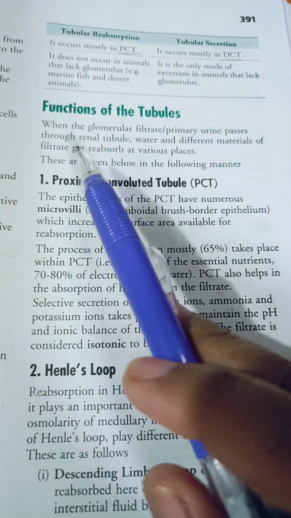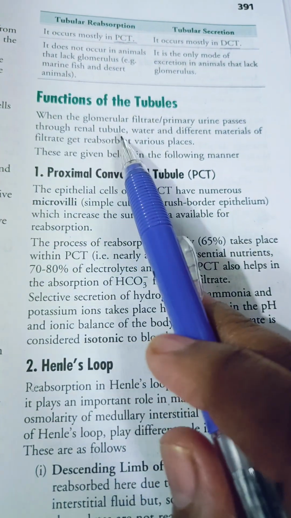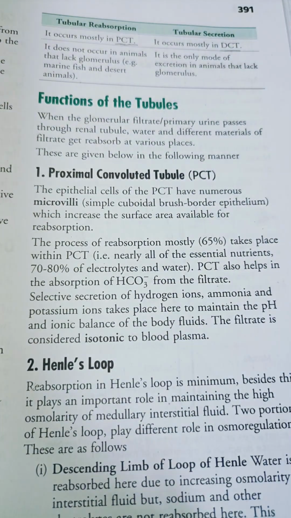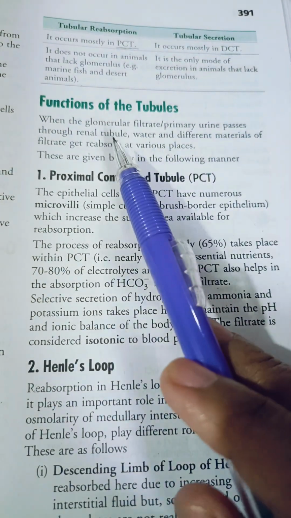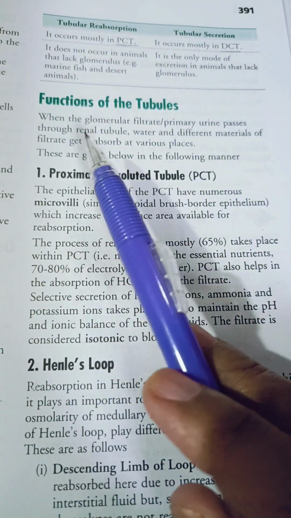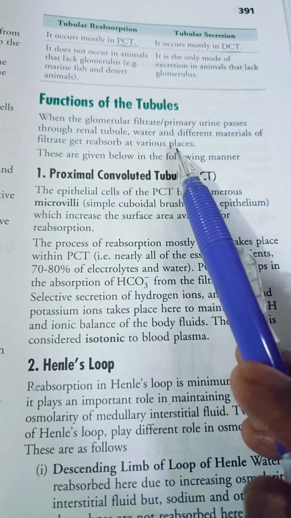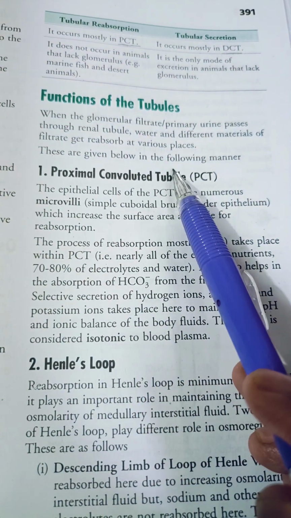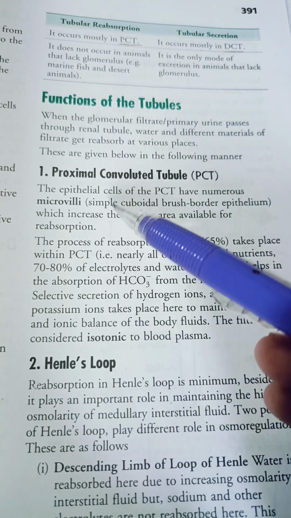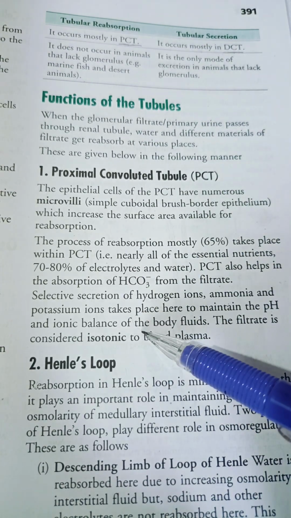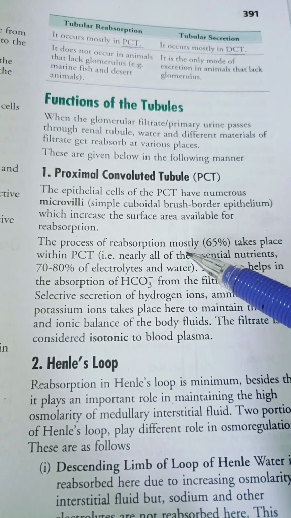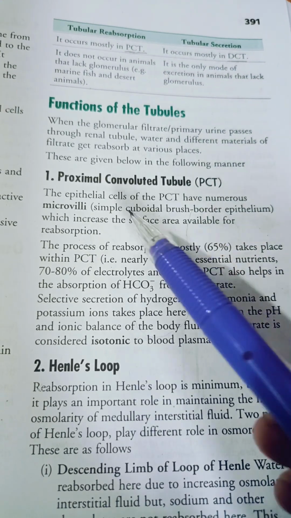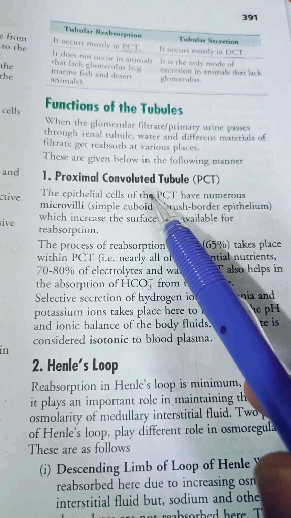Now we will see functions of tubules. When the glomerular filtrate or primary urine passes through the renal tubule, water and different materials of filtrate get reabsorbed at various places. These are given below. Which places do they reabsorb? Proximal convoluted tubule, loop of Henle, and again distal convoluted tubule, collecting duct. Okay. First, proximal convoluted tubule.